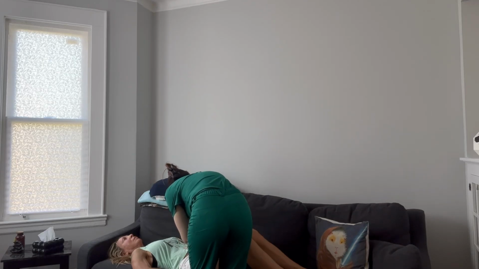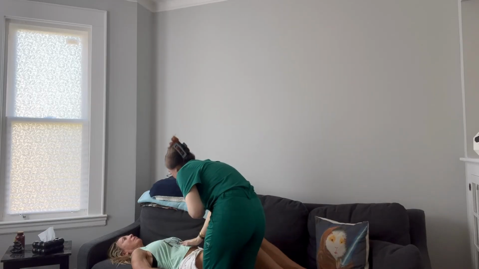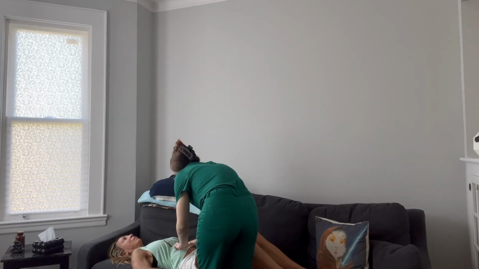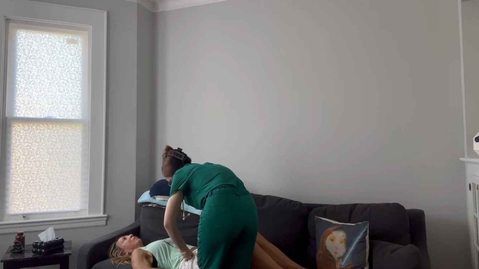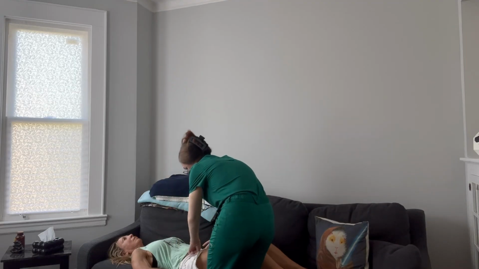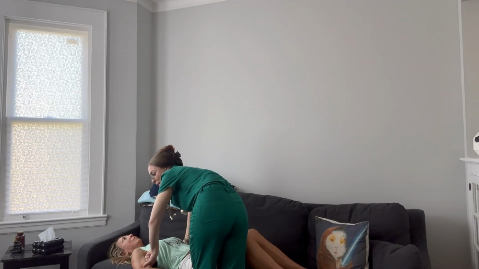I'm able to auscultate in all areas, which is good. I'm now going to palpate aortic, renal, iliac, femoral. All of the strength is 2+, which is normal.